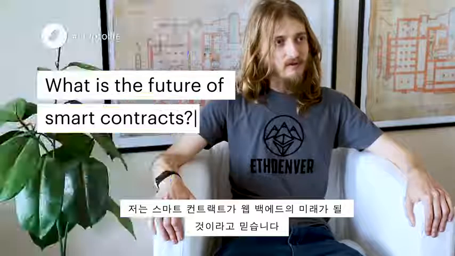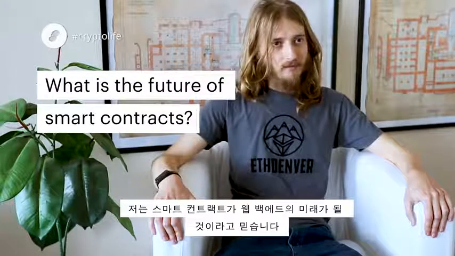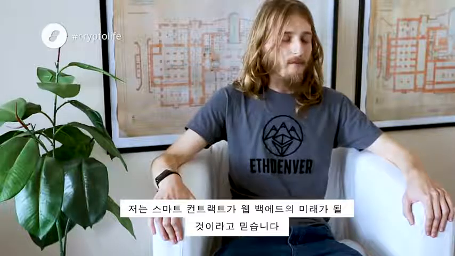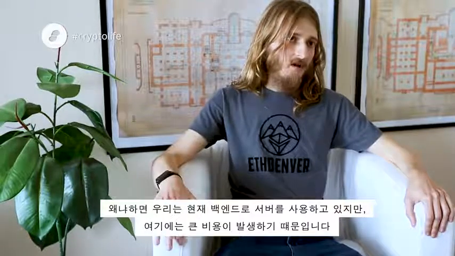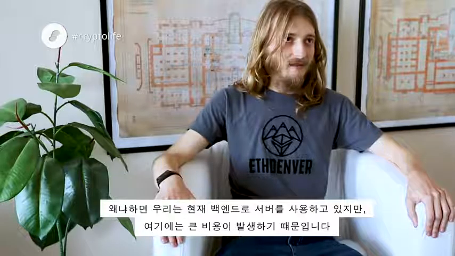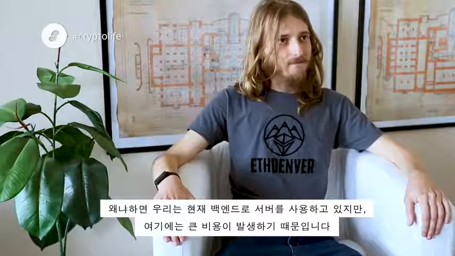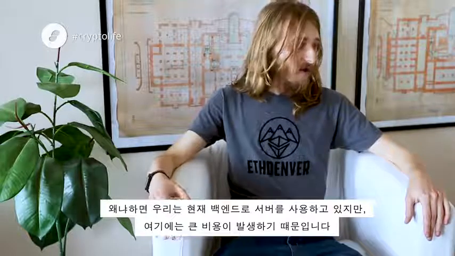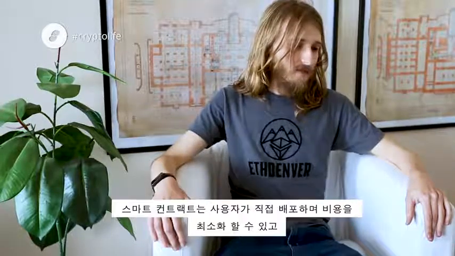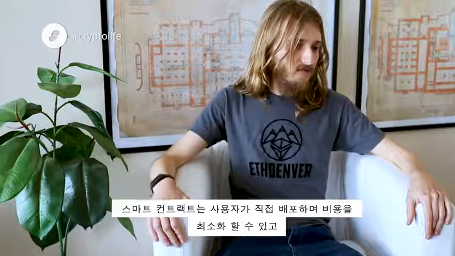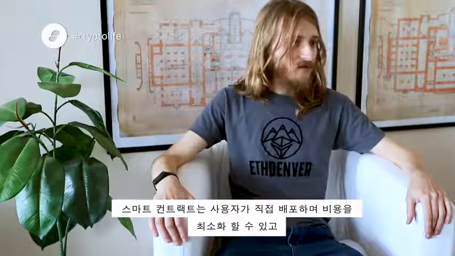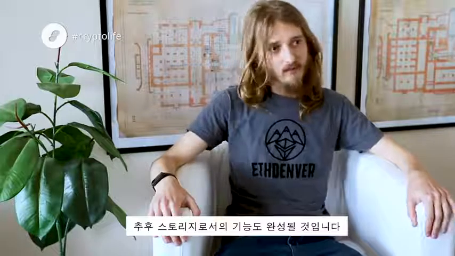I believe that the future of smart contracts is to become the future of the backend of the web, because right now we have the need of a server, and that has a huge cost. For smart contracts, the cost is kind of minimized because you only deploy it once, and perhaps in future you will have only to pay for the storage, but this maintenance should be done by the network. So smart contracts are to be the future of the internet.